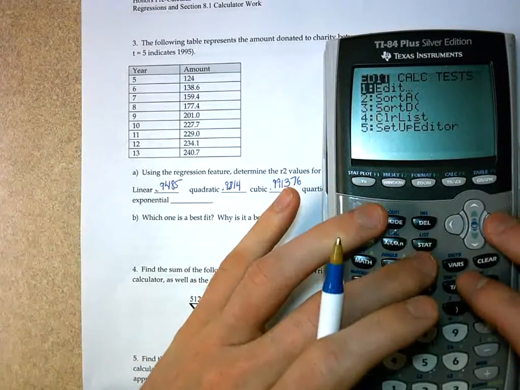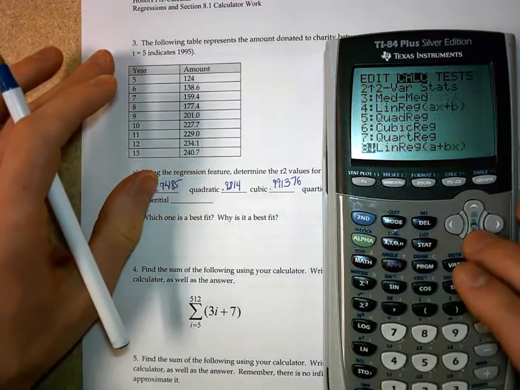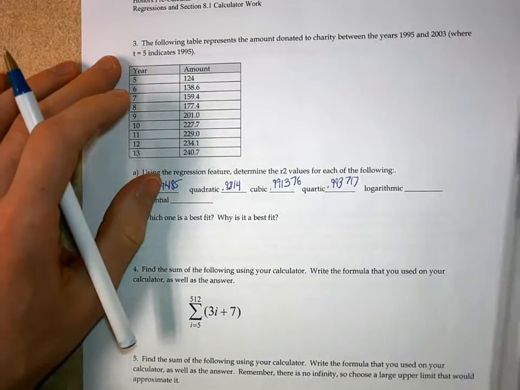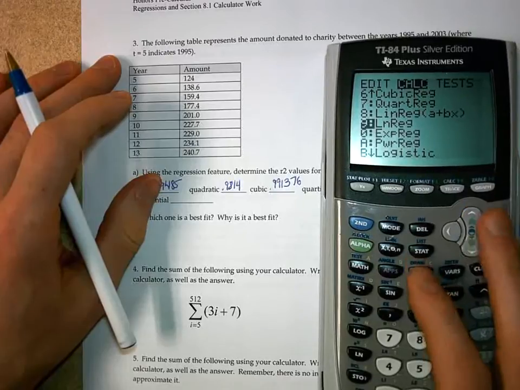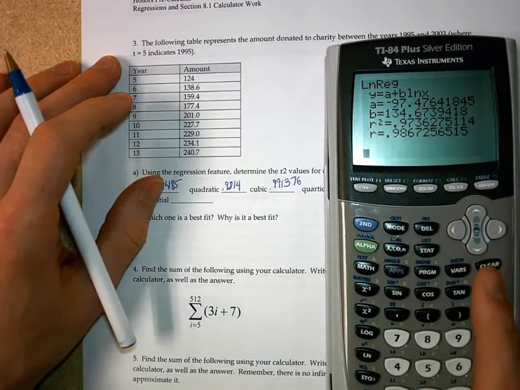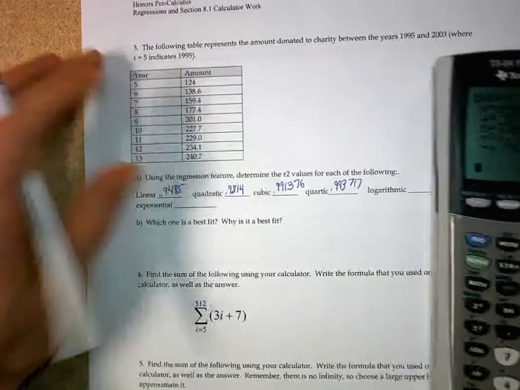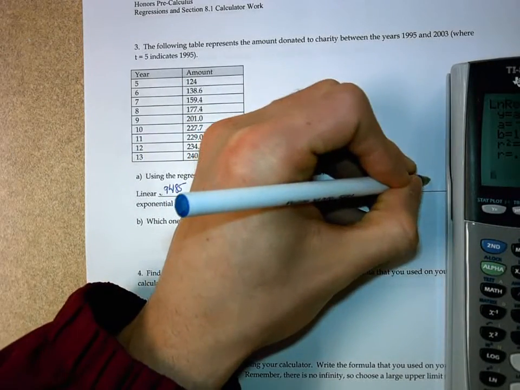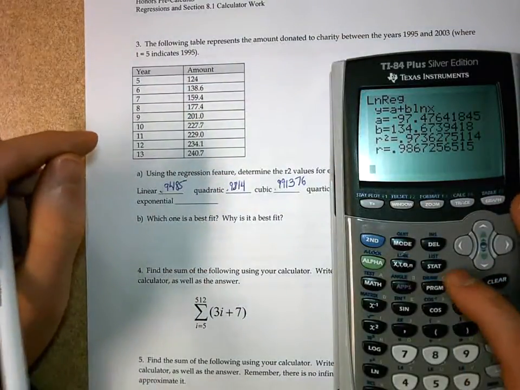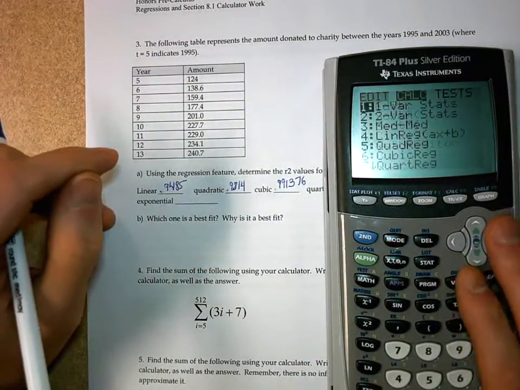Then we're looking at logarithmic regression, which is the ln regression. And we're looking there at the R squared, so 0.9736. And then finally, exponential regression.